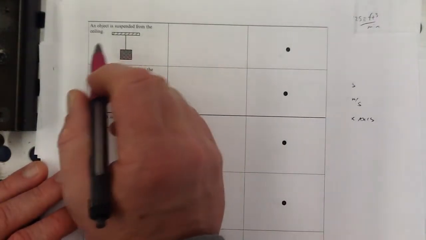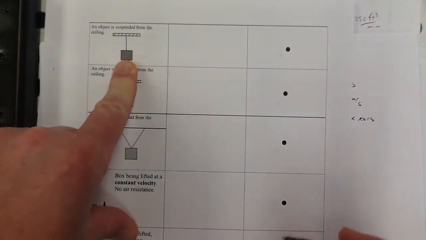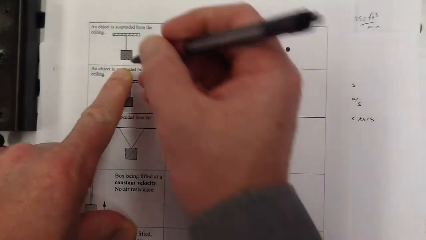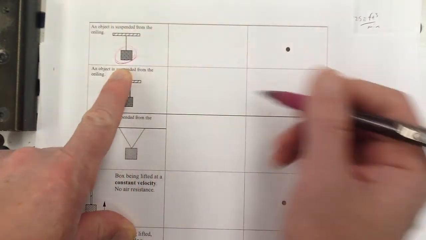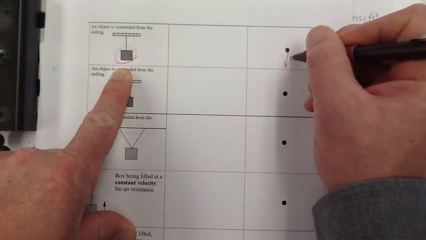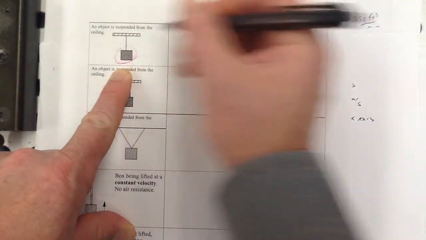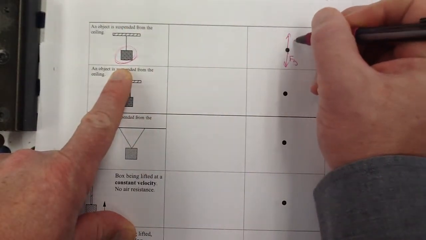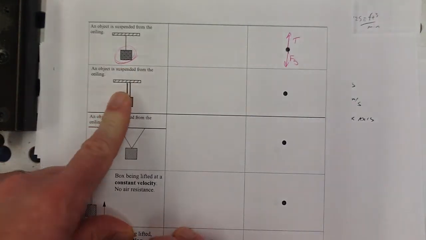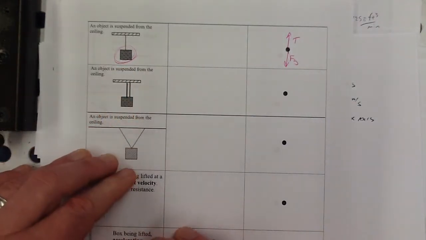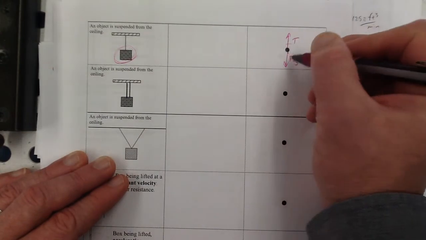An object is suspended from the ceiling. Okay, so tension force here. So we're not talking about the forces. We want a force diagram for the box here. So, of course, there's the force of gravity, and then there's a force upward. I'm going to call that a tension force. You could write Ft. Sometimes I just use a capital T like that for tension. Box is not moving.